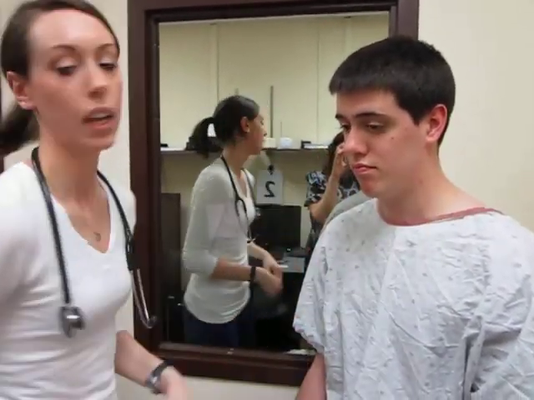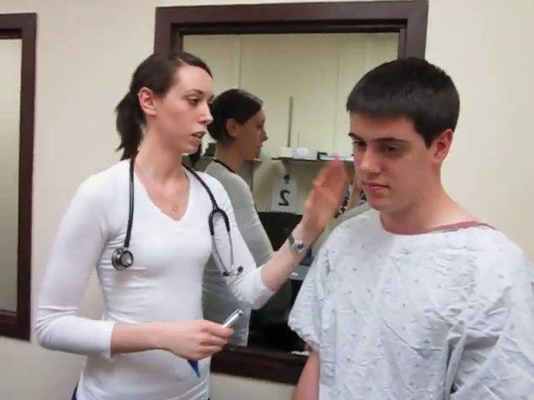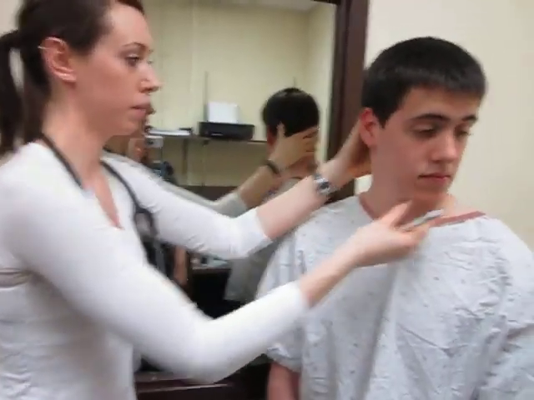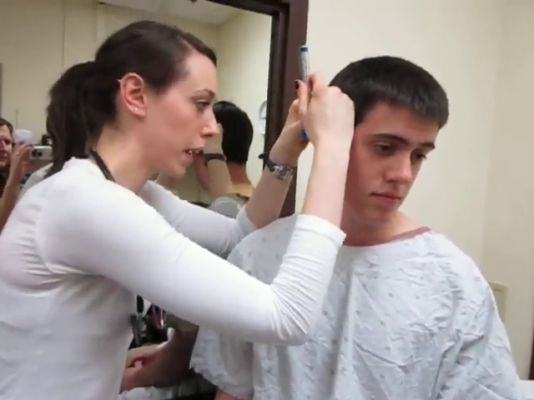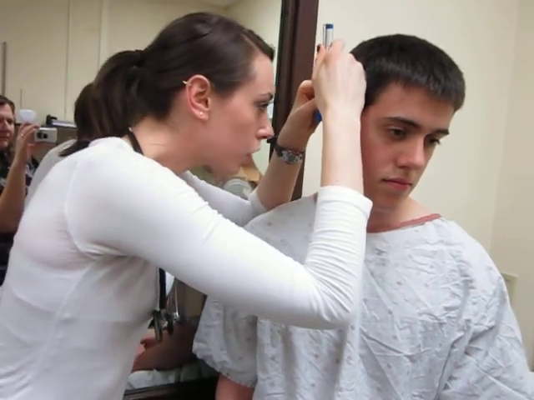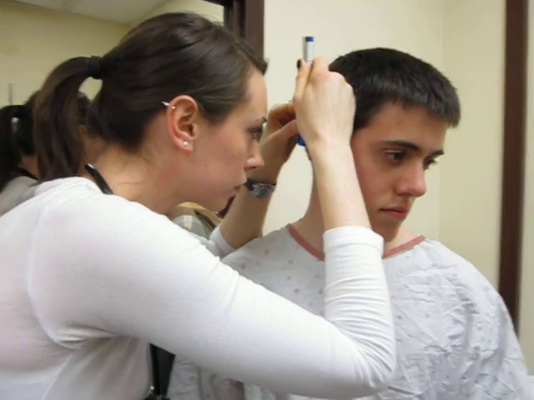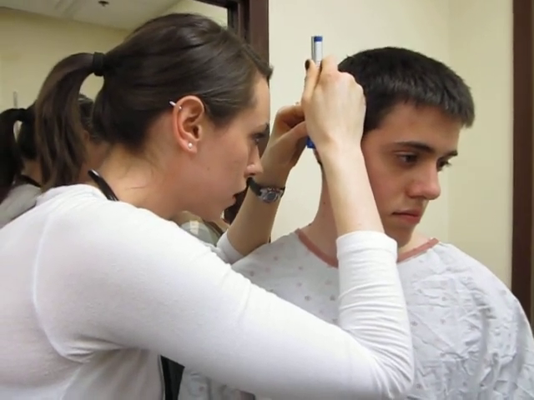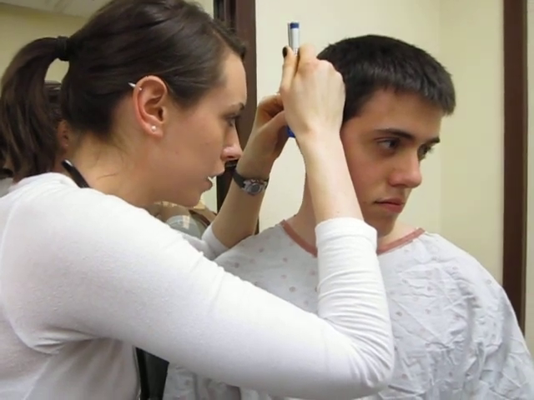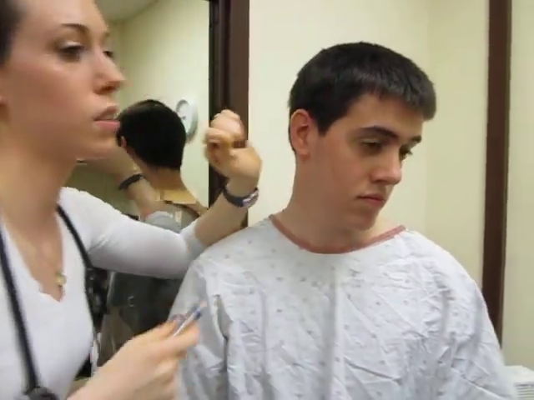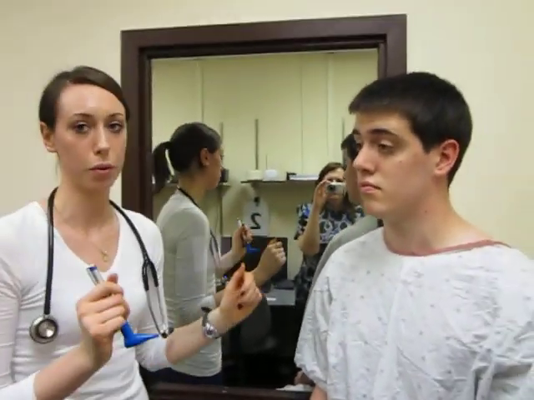Next, I would take my scope and take a look at his auditory canal. So I'm going to look at it and then pull the pinna back, rest my hand against, and turn on the light to see his canal. Making sure there's no excessive wax buildup, and the tympanic membrane is a nice gray pearly color with this cone of light at the 3 o'clock position.